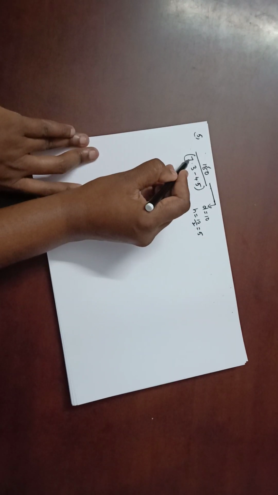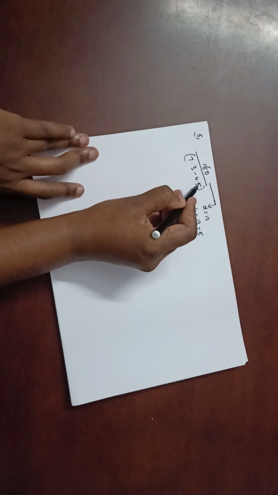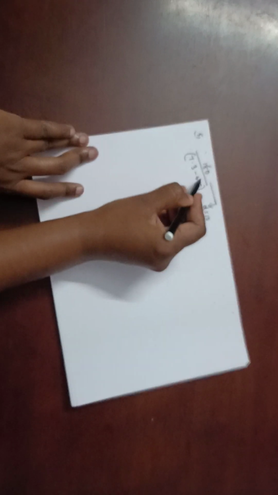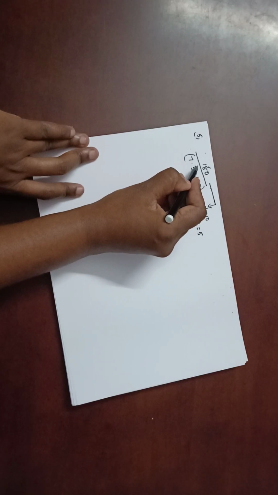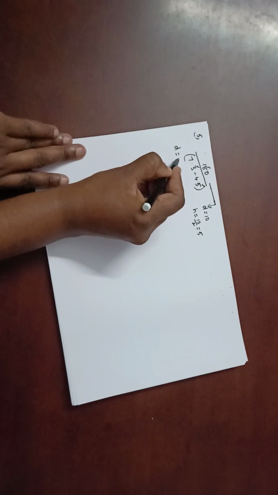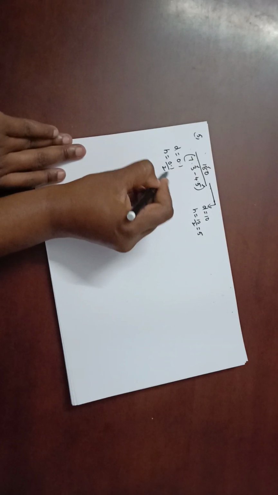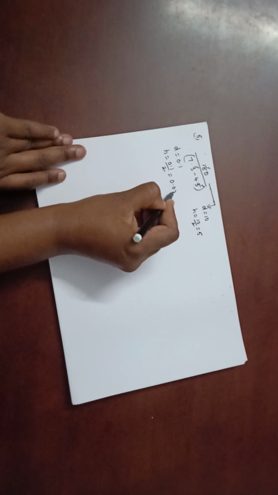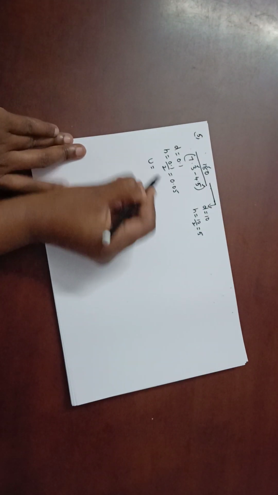For 7.3 and 4.5, 1 2, 1 2, the second significant figure is here and here. So for both numbers, D is 0.1. Half of the accuracy is 0.1 by 2, that is 0.05. Now see the upper bound.